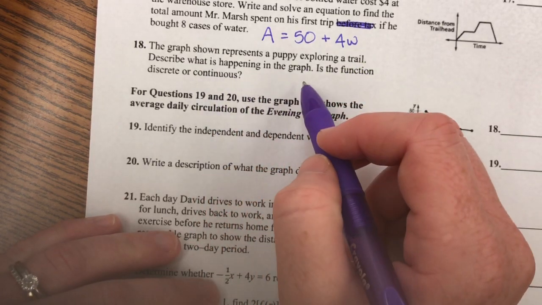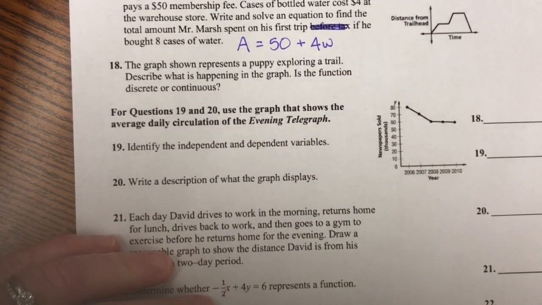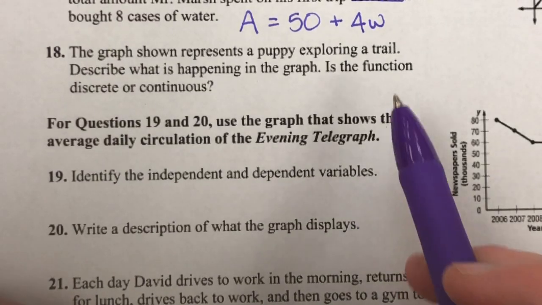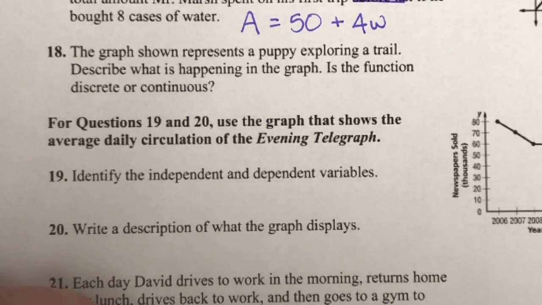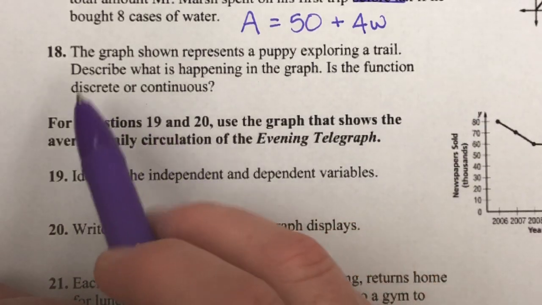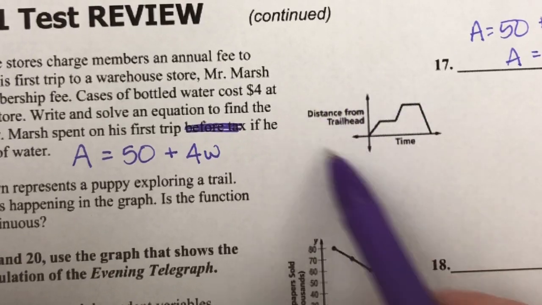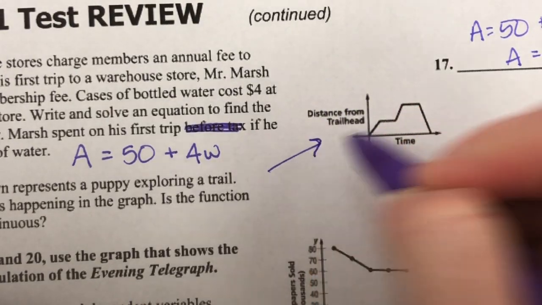All right, number 18, the graph shown represents a puppy exploring a trail. Describe what's happening to the graph. Is the function discrete or continuous? We didn't explicitly go over discrete or continuous, but I'll explain what that is, just so you know. I don't think there's anything on your test about discrete or continuous, but this is what it is if you have a question. All right, so this is the graph they're talking about. It got a little displaced up here, but it does go with this problem.